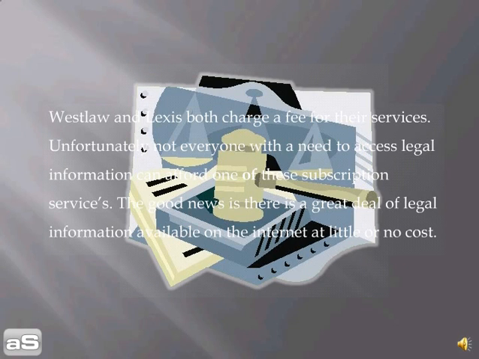Westlaw and Lexis both charge a fee for their services. Unfortunately, not everyone with a need to access legal information can afford one of these subscription services. The good news is there is a great deal of legal information available on the internet at little or no cost.